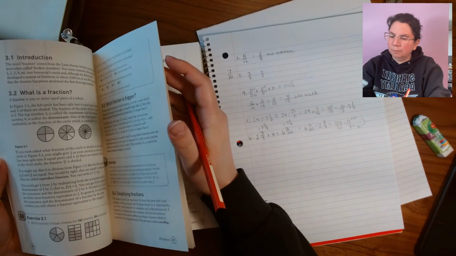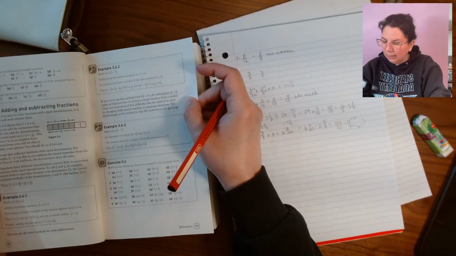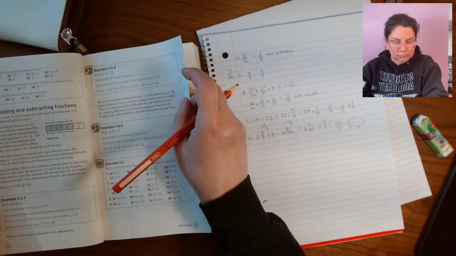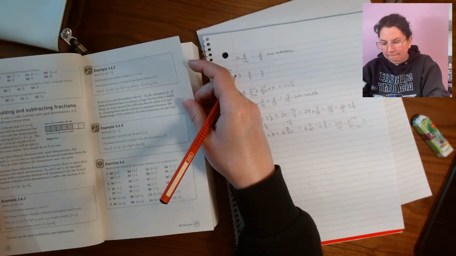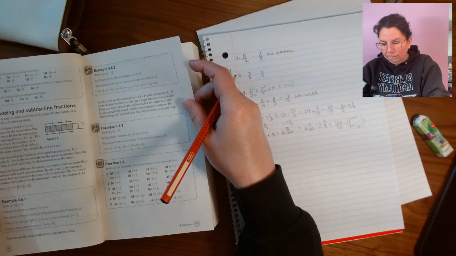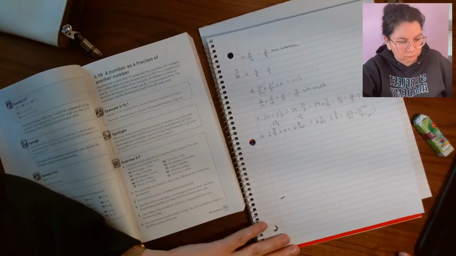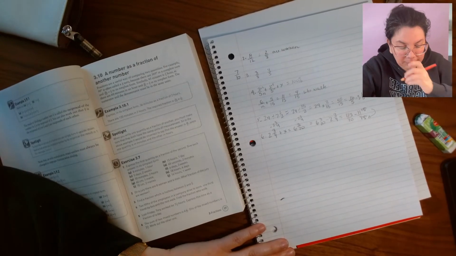Right, because to minus a fraction, you have to get them onto the same denominator, which is times 5, times 5. Oh my God. So I've already almost screwed up there.